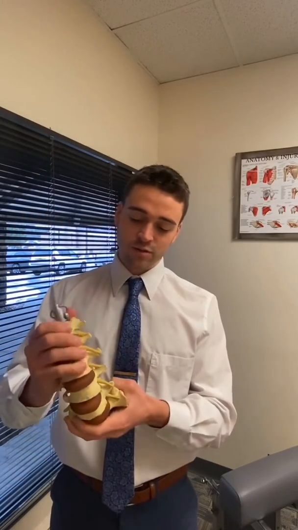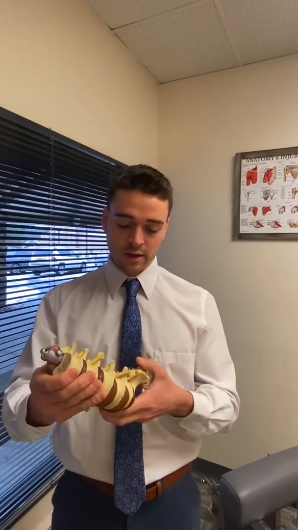On the back side here, you can see the facet joints, zygapophyseal joints is what they're called, the Z joints. These help us mostly with flexion and extension and a little bit of rotation. So that's going to be the joints there on the back side. And they're surrounded by a ligamentous capsule that can also become a site of injury. So you may have heard of facet syndrome, and we're going to talk about that in a future video.